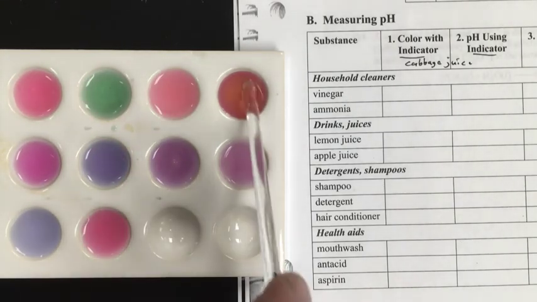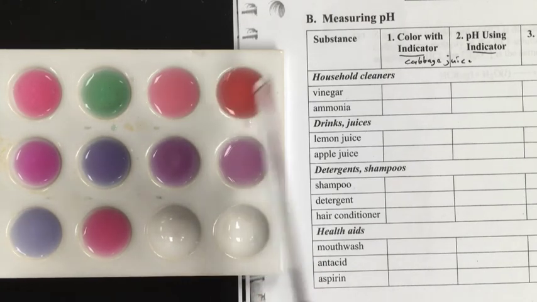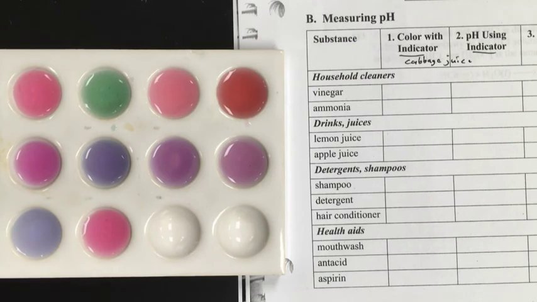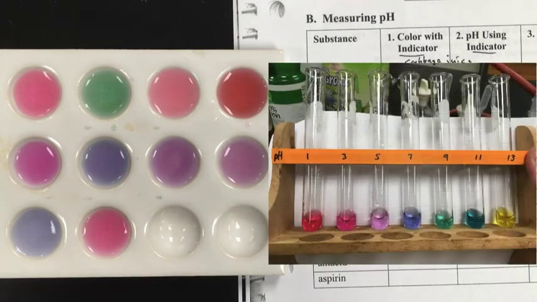And by the way, I am cleaning off in between each solution, so I minimize the contamination. Okay, so there are our different colors. Now you can just use the image from part A, match up the color, and then determine an approximate value for the pH.